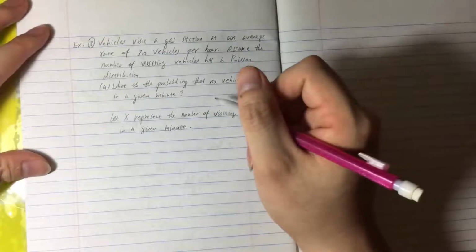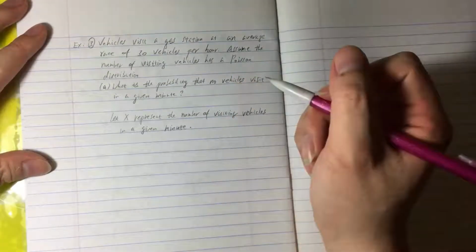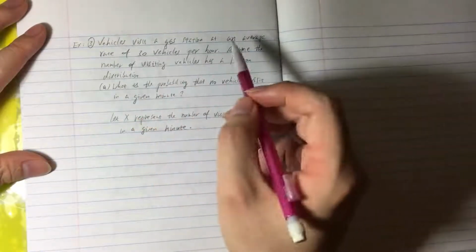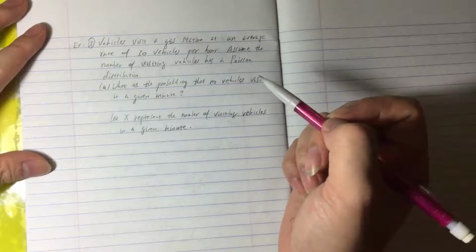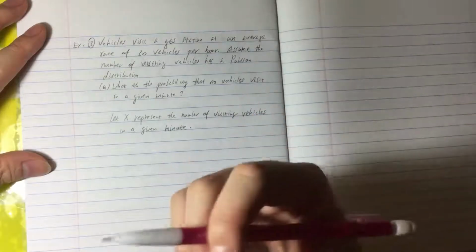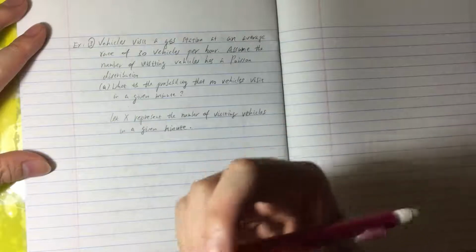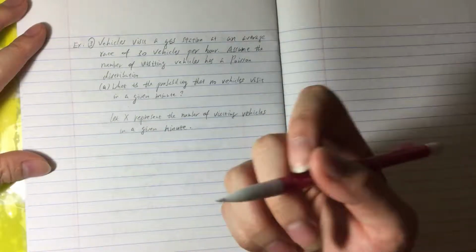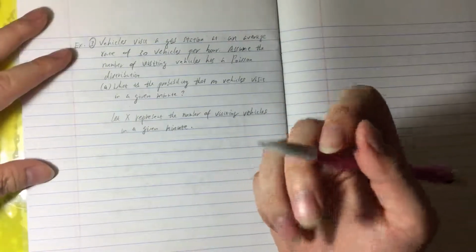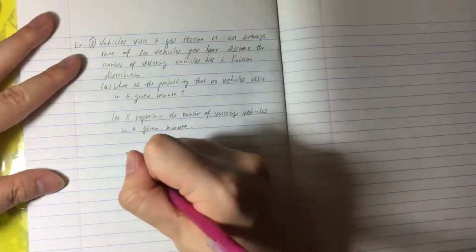For Poisson distribution, we must find lambda first. How do we find lambda? We know that vehicles visit at an average rate of 30 vehicles per hour. Then how many vehicles will visit in a minute on average? So let's think of this.